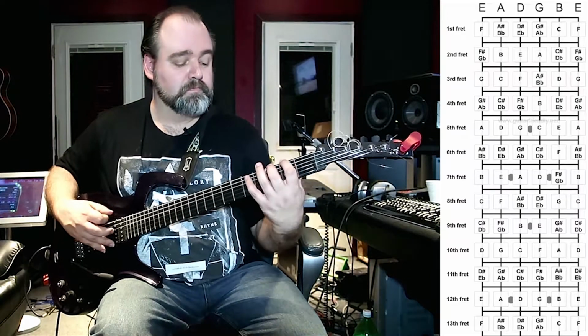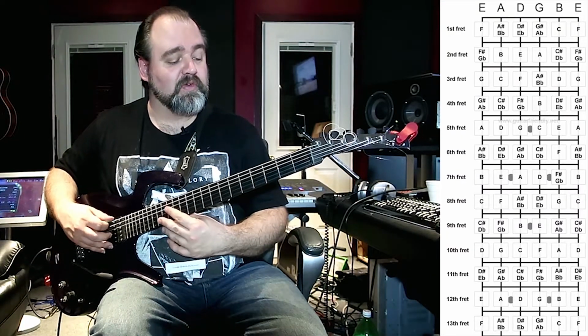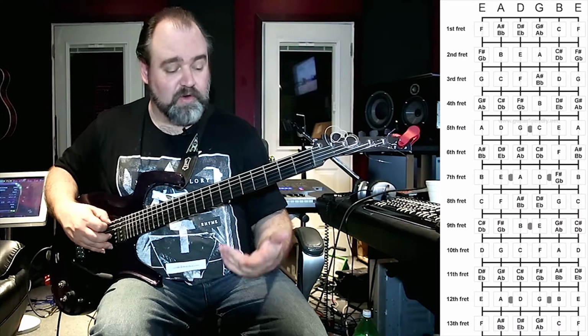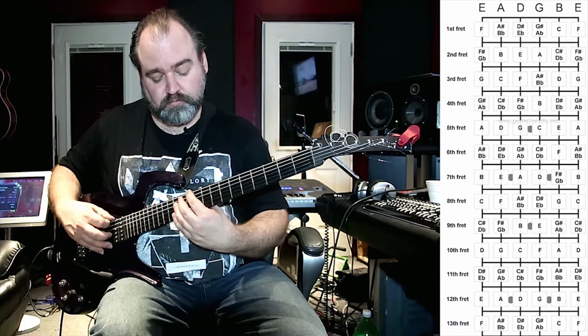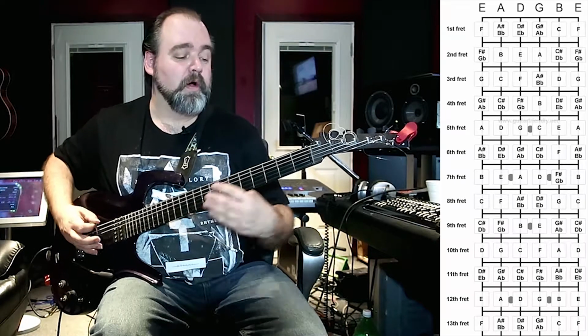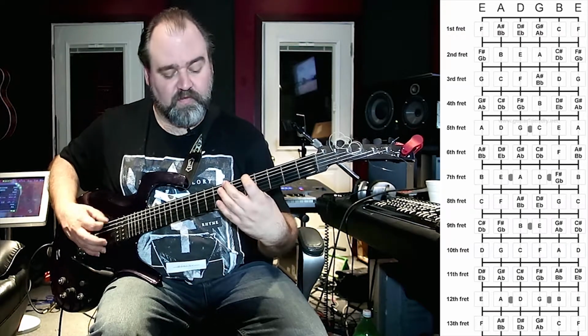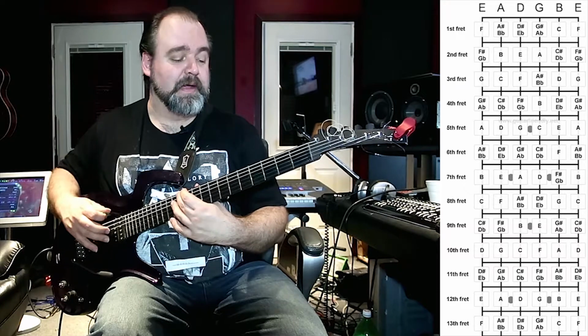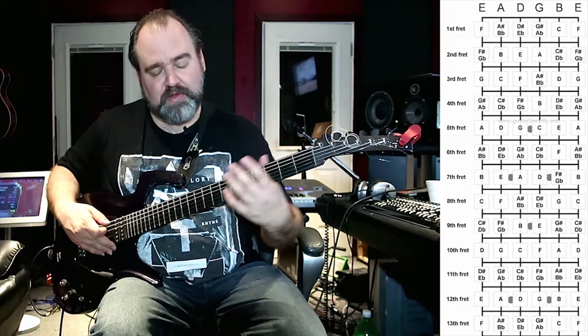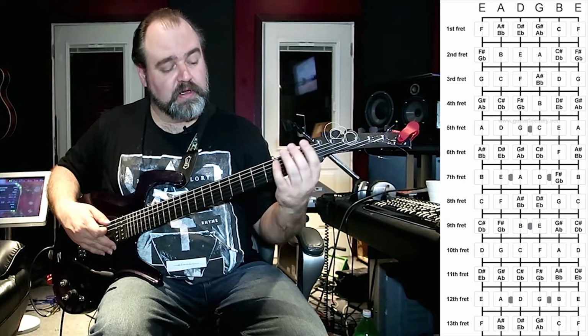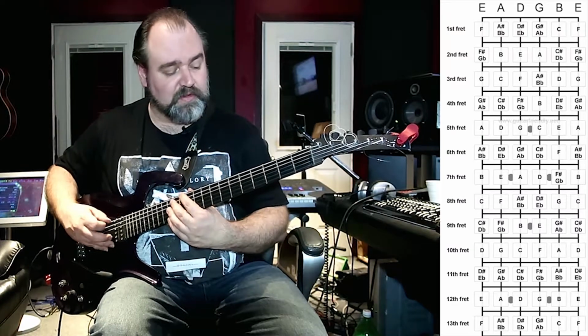Well, in the case of your major scale, if you do a do, re, mi scale, that's 8: 1, 2, 3, 4, 5, 6, 7, 8. So there's your 8 notes. It's called an octave because there's an 8-note difference as far as a major scale goes.